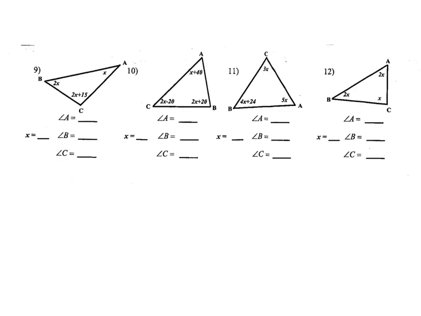All right, and lastly, number 9. So number 9 is very similar to the last one that I did. So we're finding x, and then we're finding the measurement of the 3 angles. All right, so my 3 angles measure x plus 2x plus 2x plus 15 equals 180.